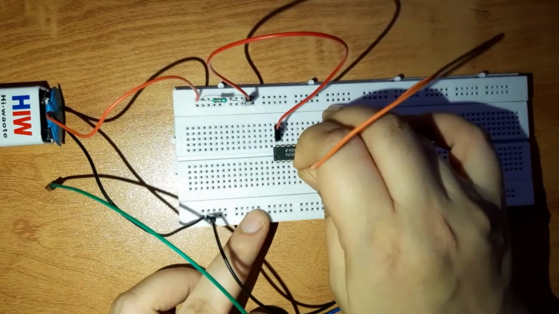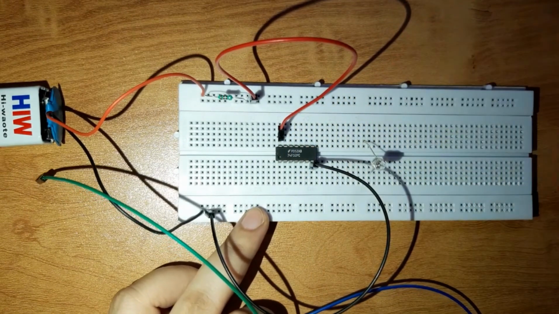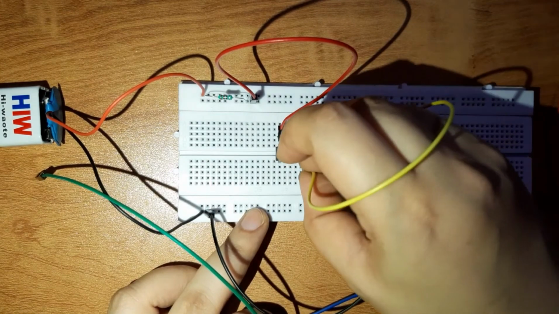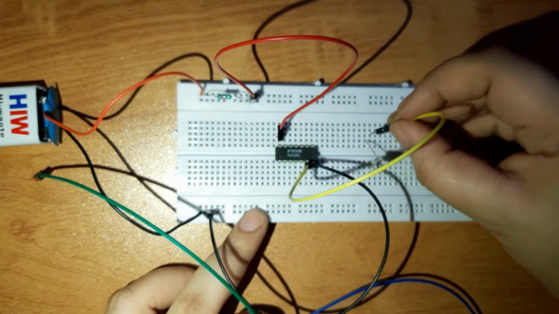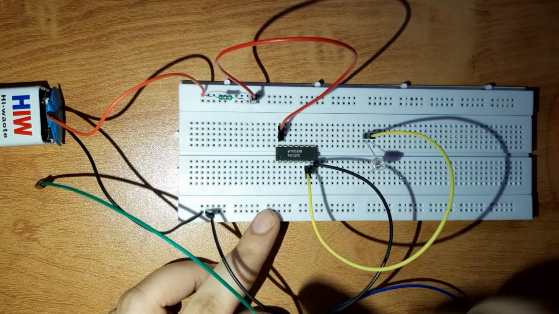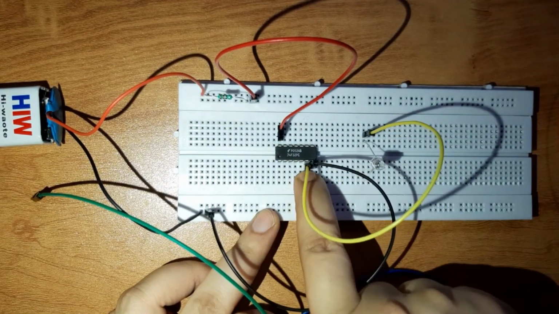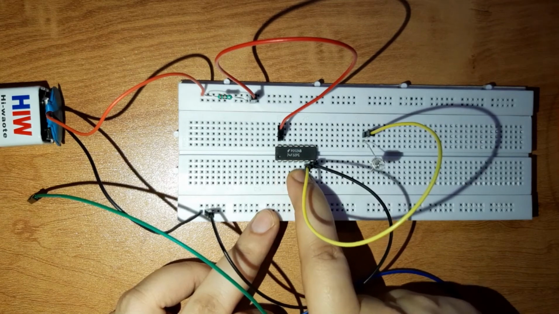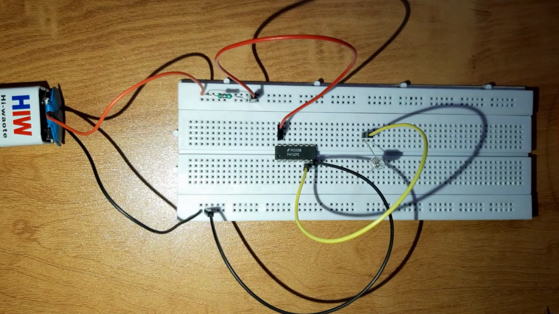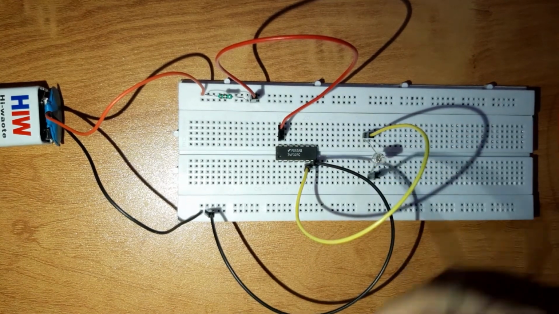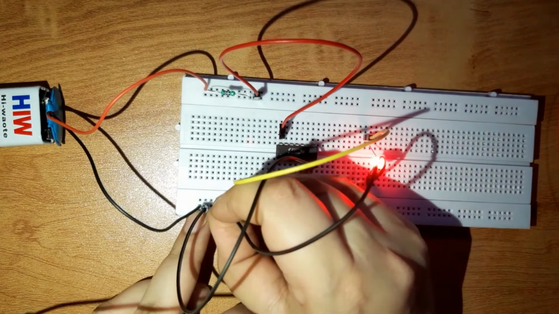Here I am using the second gate of this IC because my first gate's pin is damaged, so I won't be using that. I will be using the 4th, 5th and 6th pins, wherein the 4th and 5th pins are the input pins and the 6th pin is the output. Now let us complete the circuit by connecting the negative side of the LED to the negative.